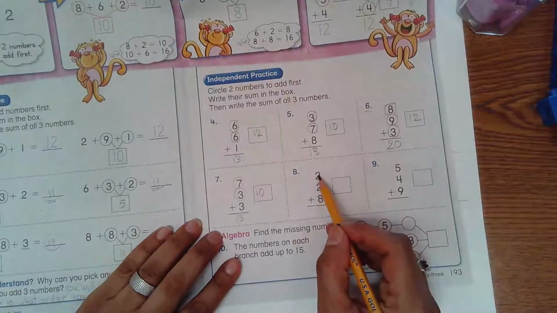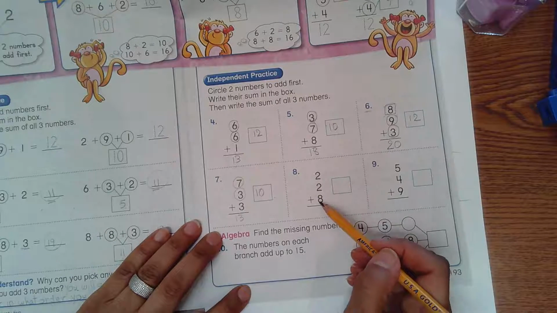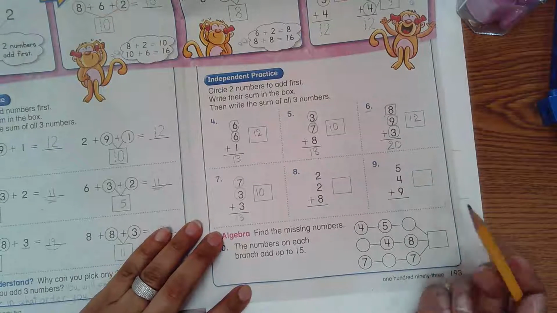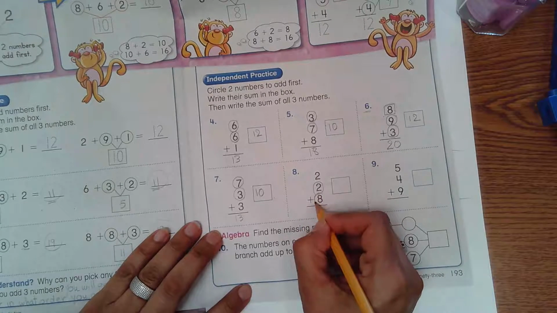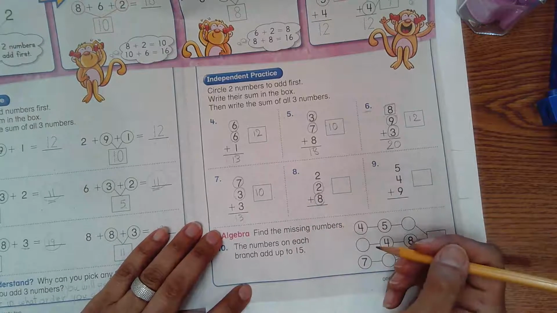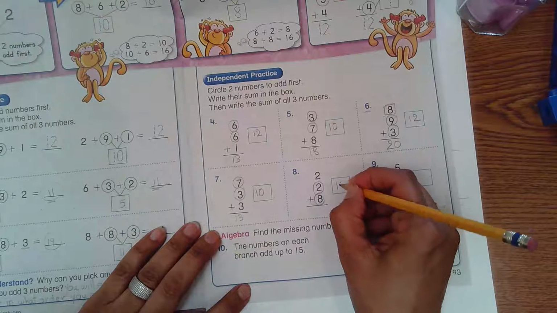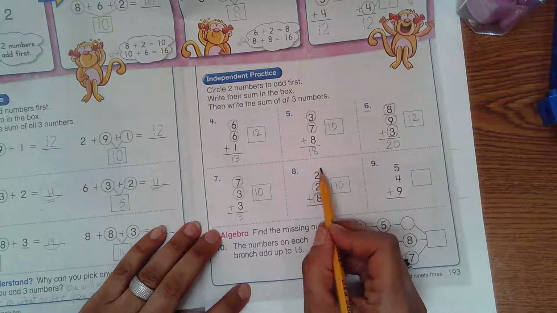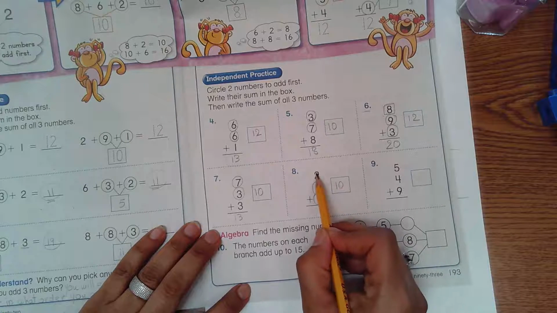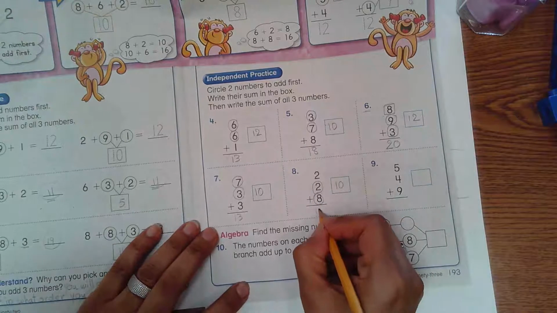Now, number 8, 2 plus 2 plus 8. I like tens, always easy, so I'm gonna use 2 and 8 because I know 2 plus 8 equals 10. And I'm gonna put my 10 in a box, and then after that, I'm adding my third number, so 10 plus 2, 12.